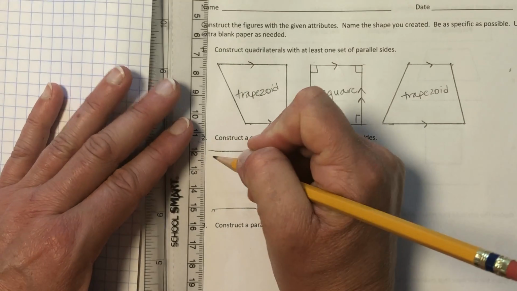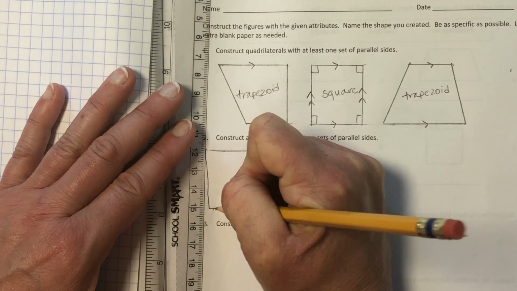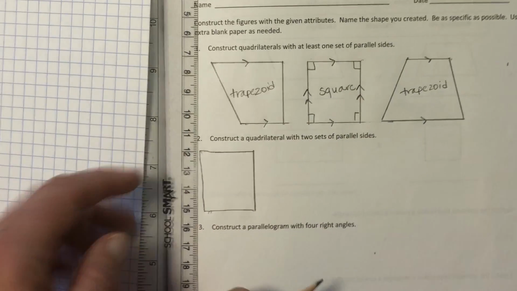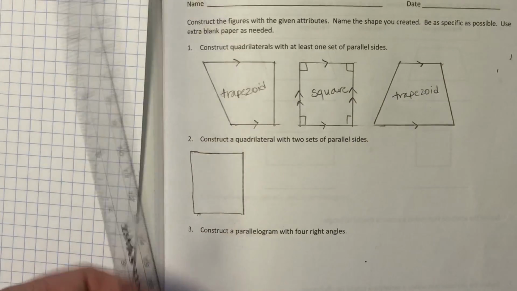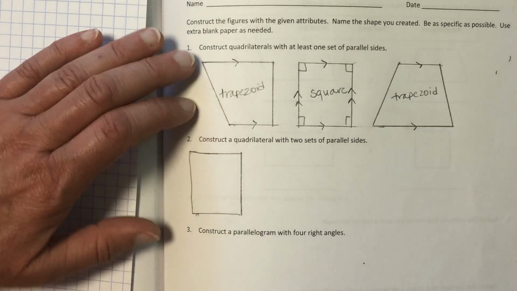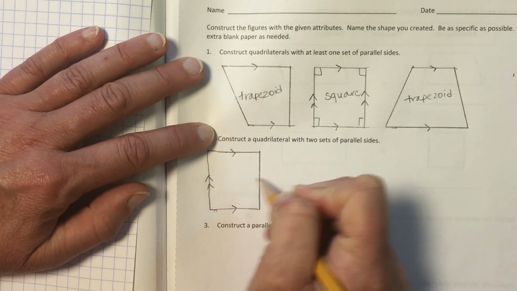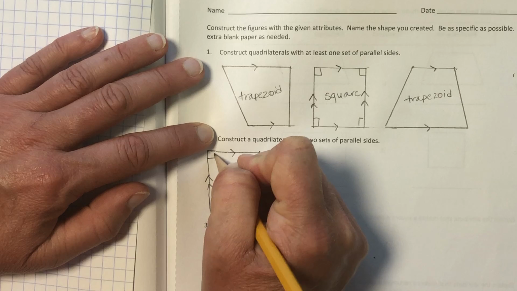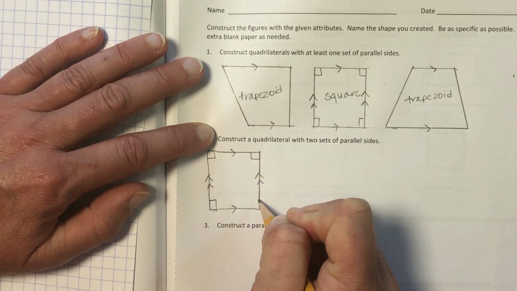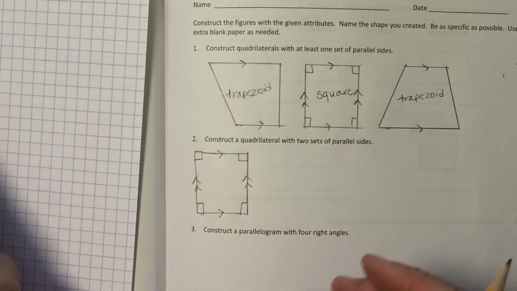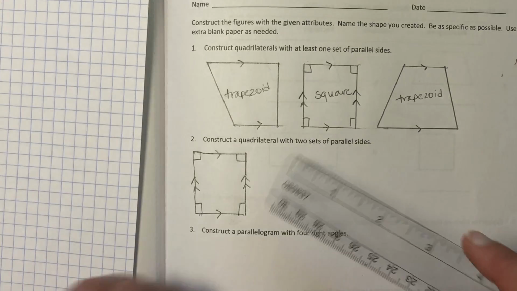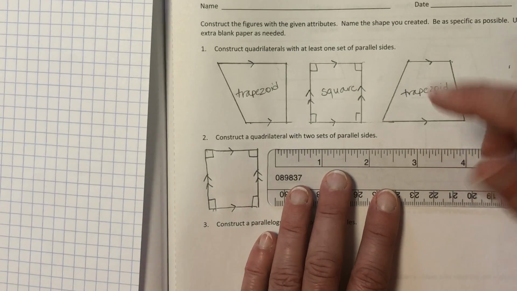What else could I make? That's what I'm talking about. It's kind of hard in your book with that bump right here. All right, I've got a set of parallel sides and another one. What else could I draw? Two sets of parallel sides. Well, I don't know about you, but I was thinking about rectangle, were you?